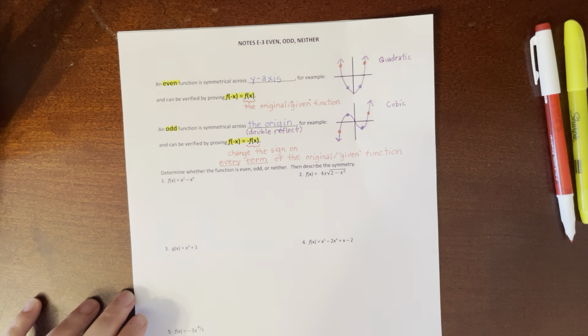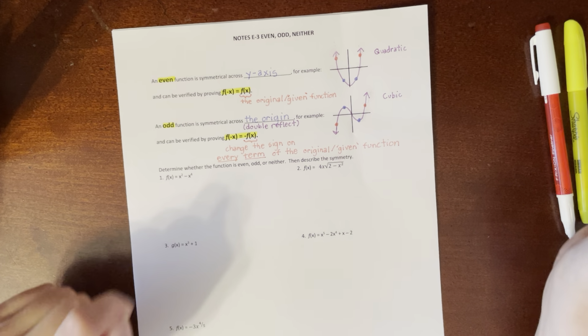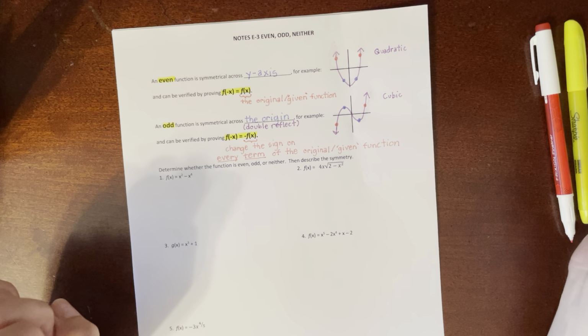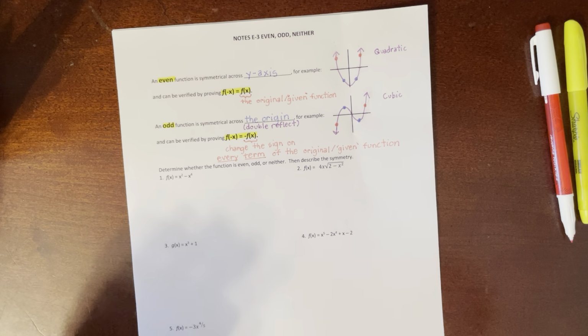All right, so let's get to some examples. Determine whether the function is even, odd, or neither, then describe the symmetry. Okay, so look at number 1. We have f of x equals x squared minus x to the 4th.